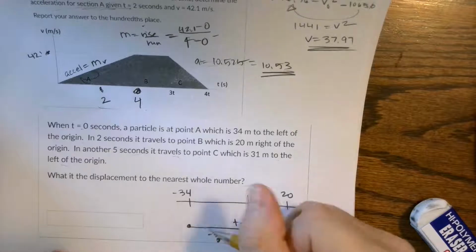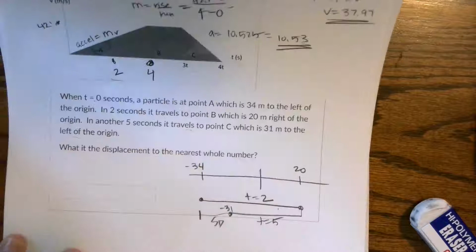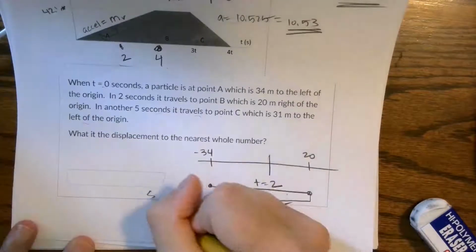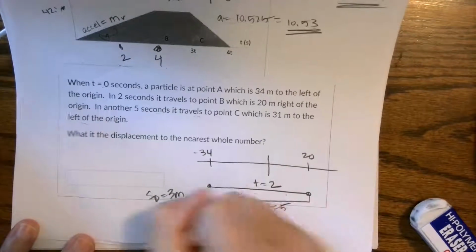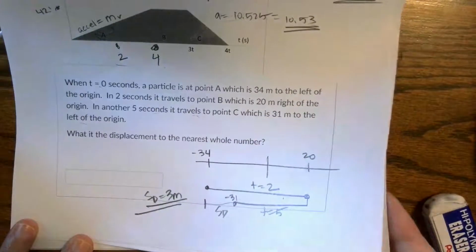What is the displacement? Well, the displacement is final minus initial, so my displacement is 3 meters. And next page. Oh, that's the end of the quiz.